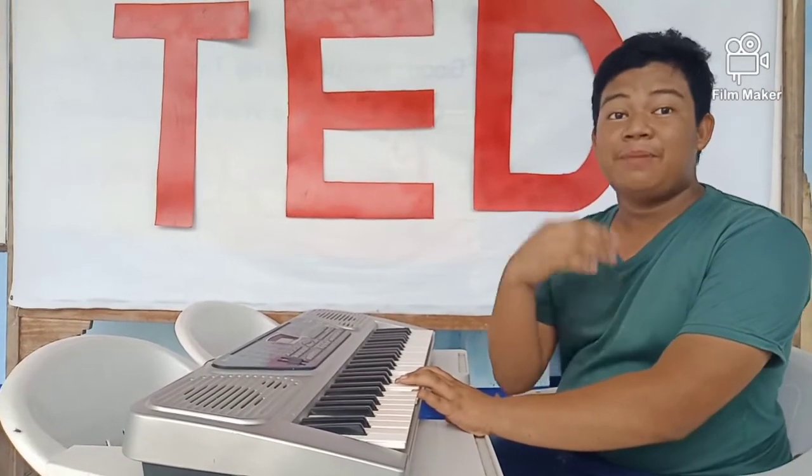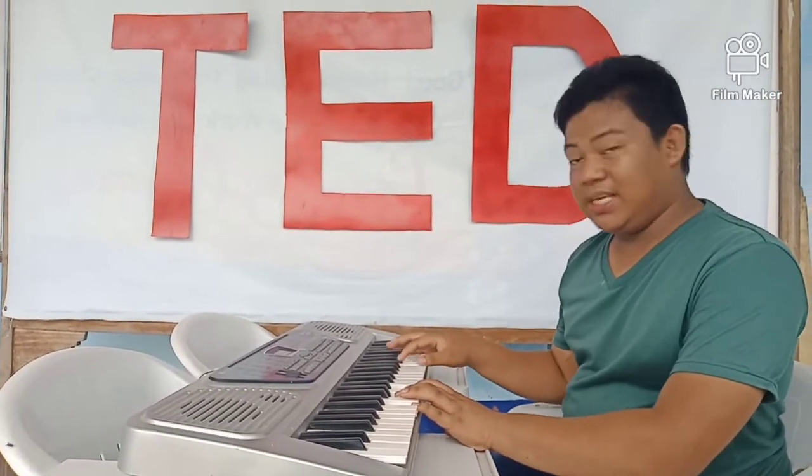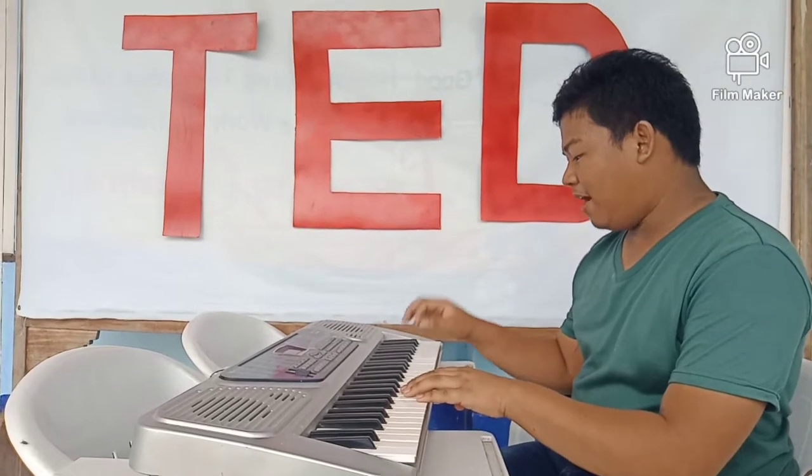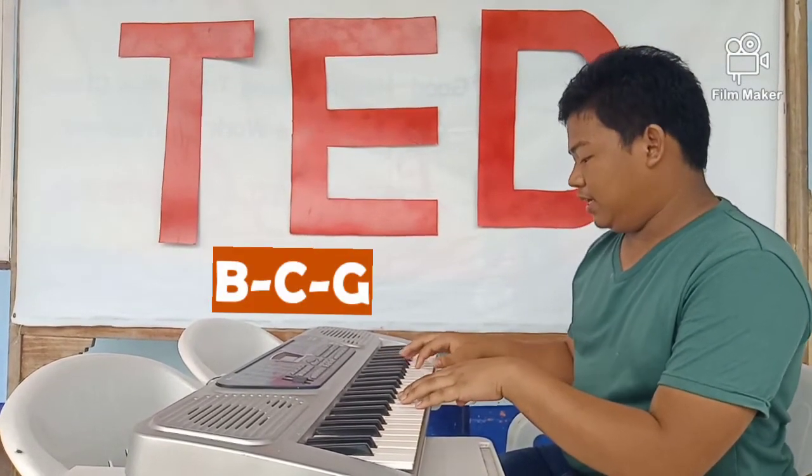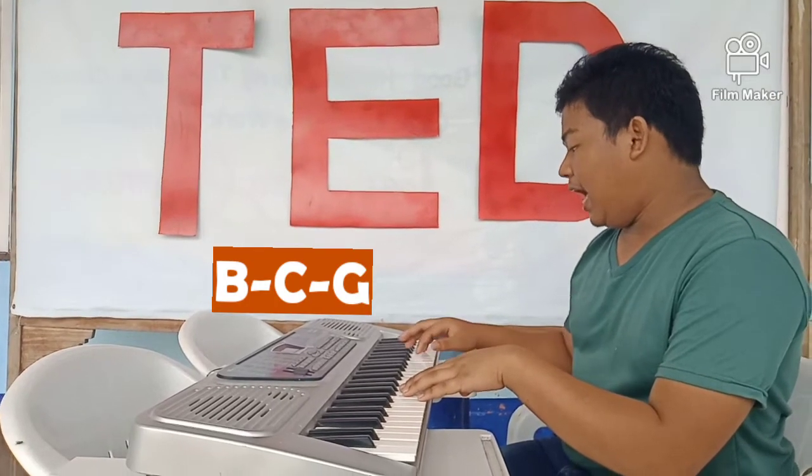If you want more emotion in this piano piece, we will add some notes. So we're going to have the B note, the C, and the G note. Now, let's add it to our chord progression.